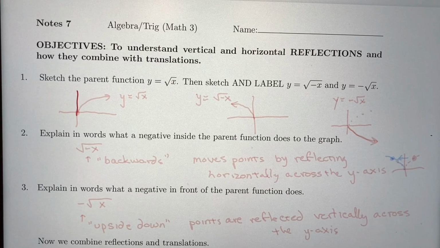We have graphed square root of x, half a sideways parabola. You can go ahead and try it on your calculator. So it starts at the origin and goes up and to the right, that half of the parabola. If you graph on your calculator y equals square root of negative x and y equals negative square root of x, they do different things. This one doesn't flip it upside down, it flips it backwards.